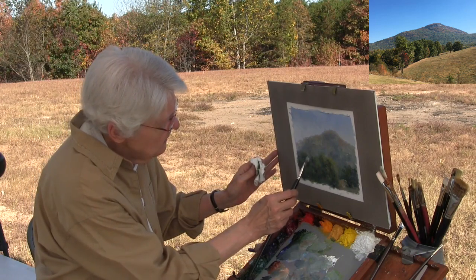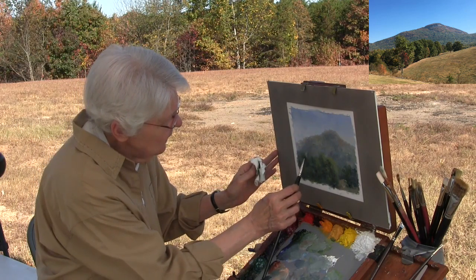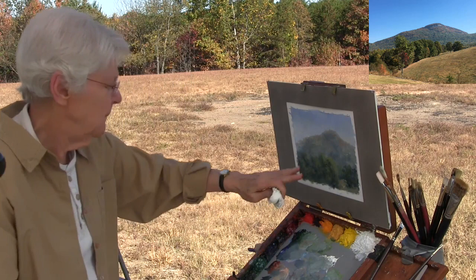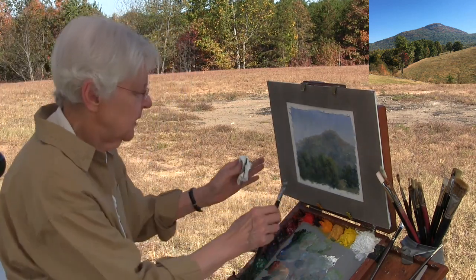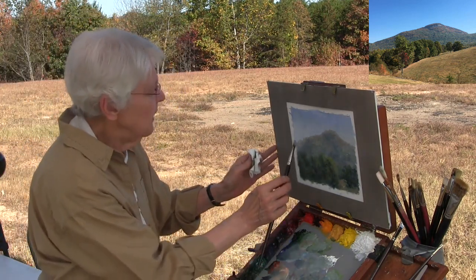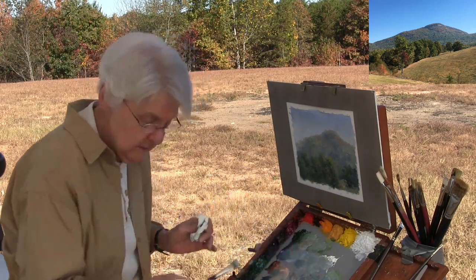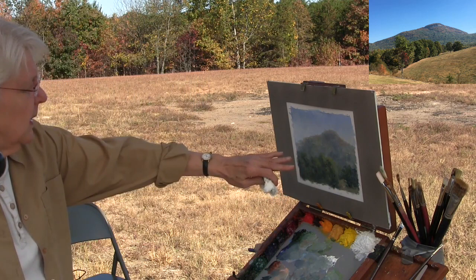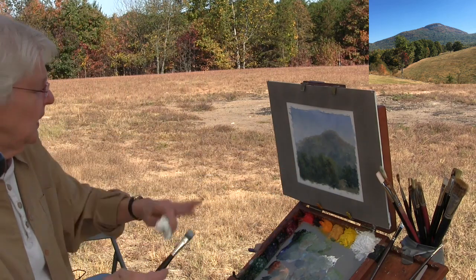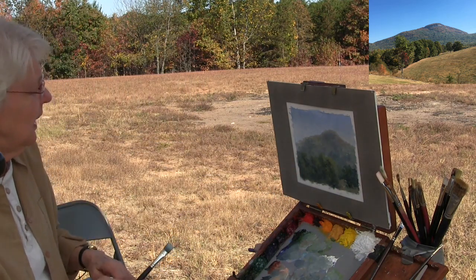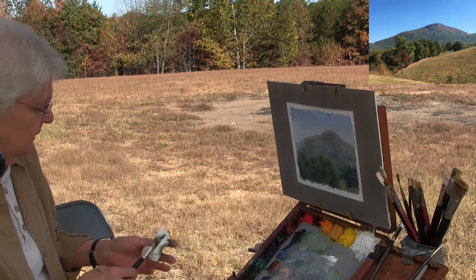We need to move away from it and then come back to it with fresh eyes. Otherwise we could end up just painting willy-nilly and not really doing anything meaningful.